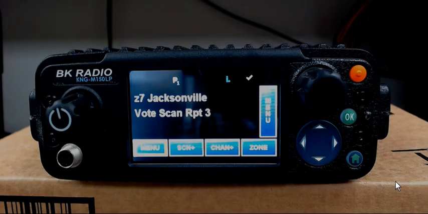Alright, so now when I key again, like I said, we should see the radio come up on repeater number 2. And there it is, testing 1, 2, 3, 4. And that's showing the vote scan function in action there. And that's what we're looking for. We're looking for it to always be chasing that strongest signal.